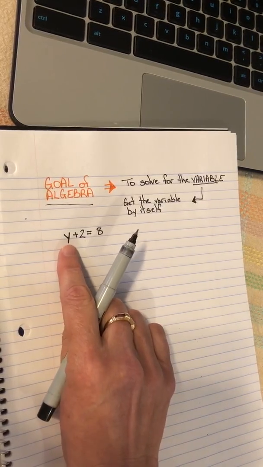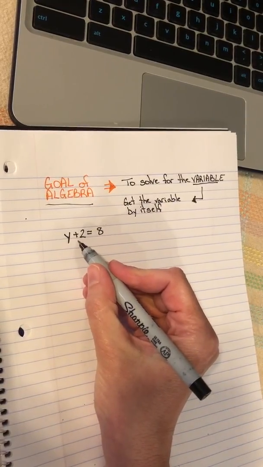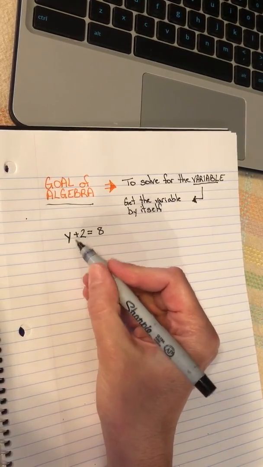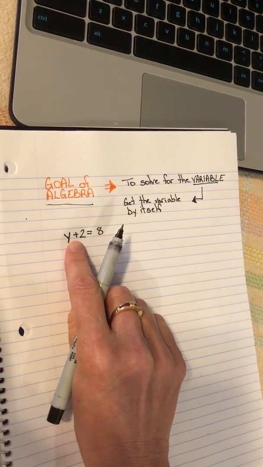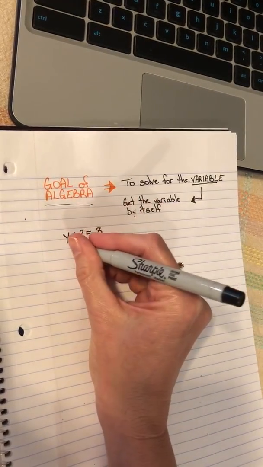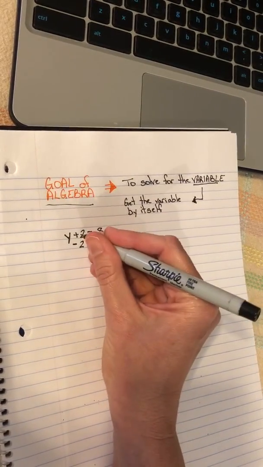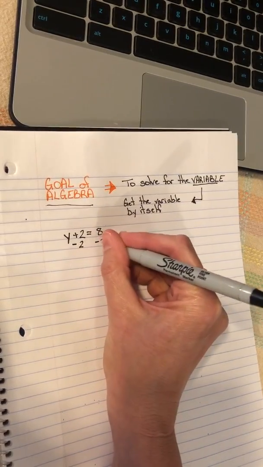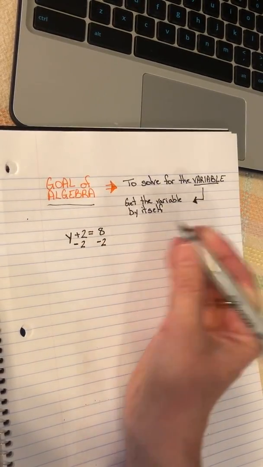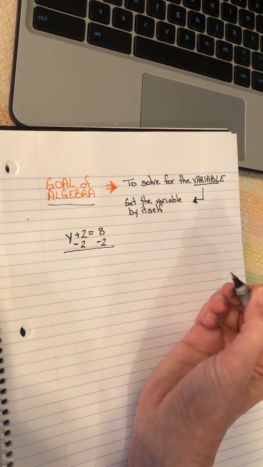If we want to get y all by itself, that means we want this plus 2 to disappear. Now, the opposite of a plus 2 is minus 2. And if I subtract 2 on the left side, I must subtract 2 on the right side. I'm going to draw my equal sign.